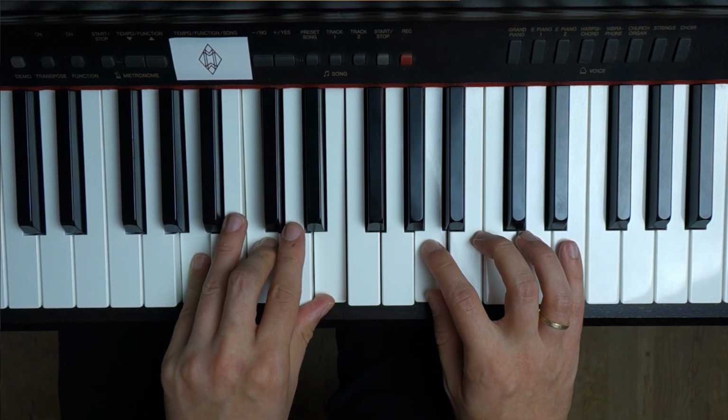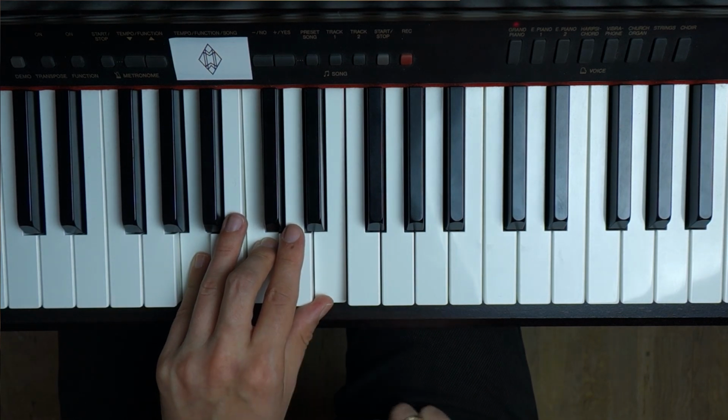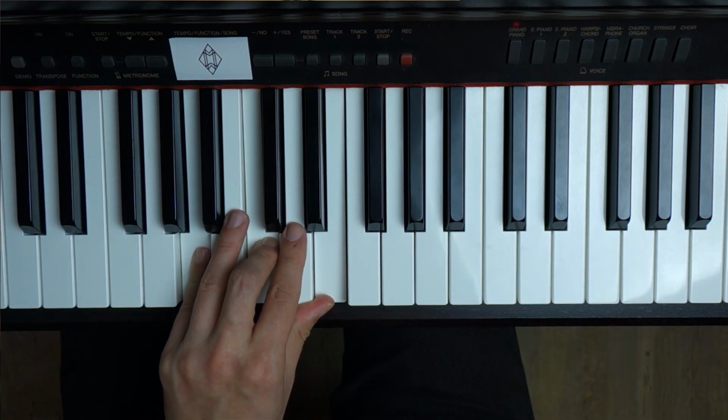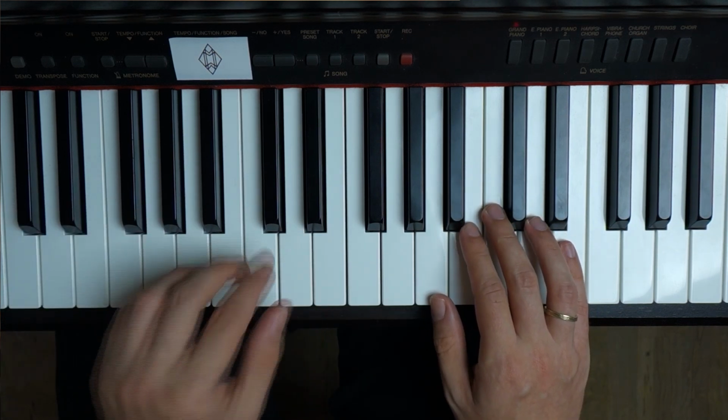So that sounded pretty smooth, and there are a few reasons for it. Of course, in general, you can just switch whenever you want, but there are a few chords that work a bit better for switching.